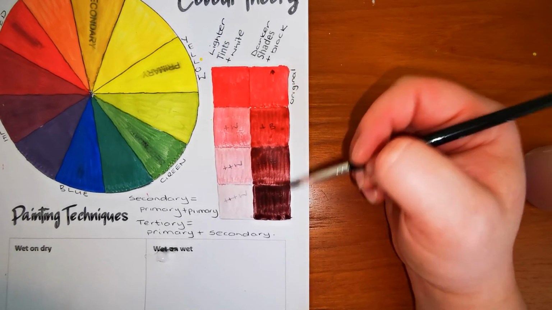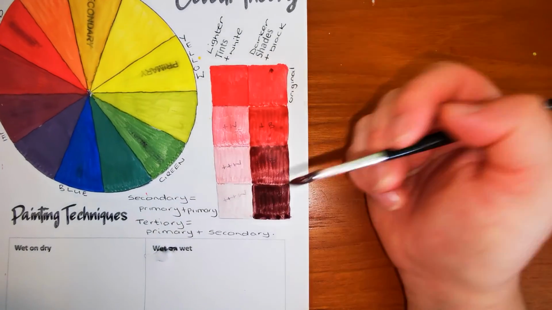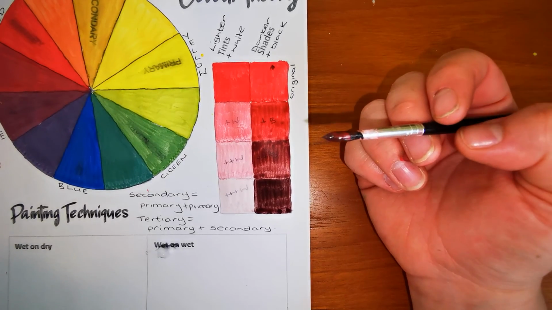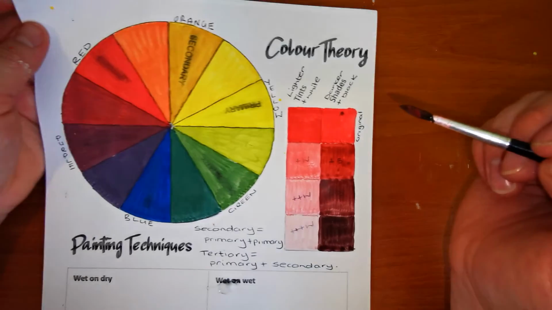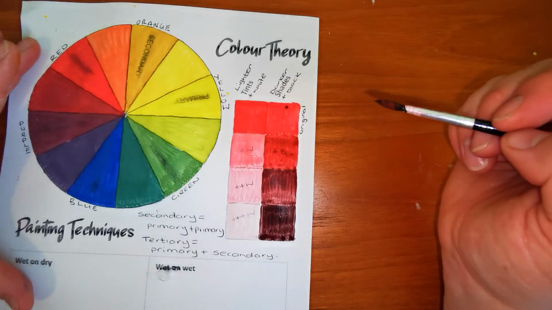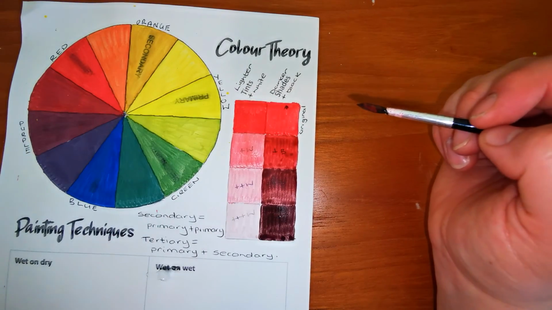So if we use darker versions of a colour and lighter versions of a colour, we can use them to make our paintings look 3D and realistic. So now we know how to mix different colours, how to make them lighter and how to make them darker.